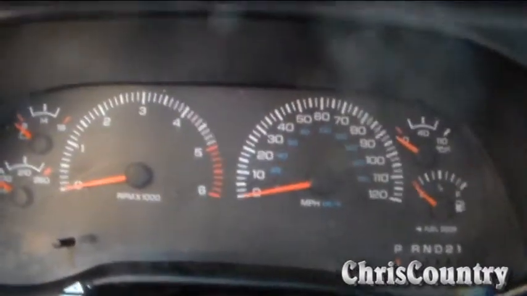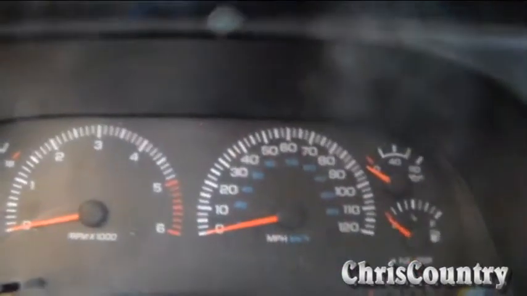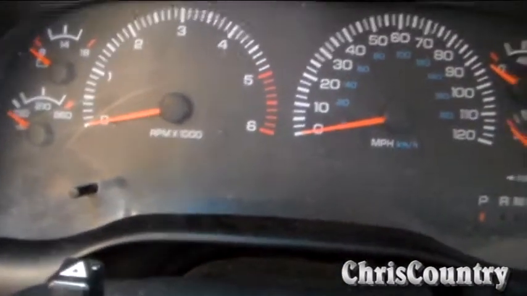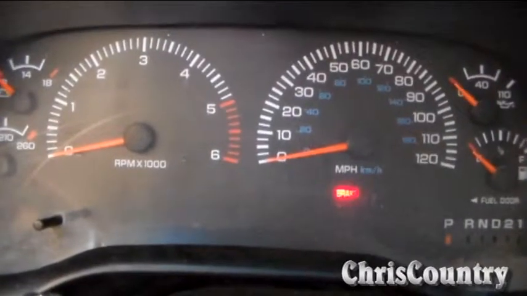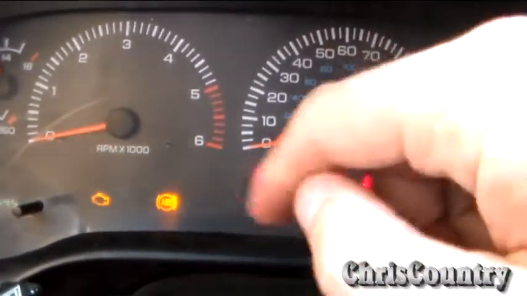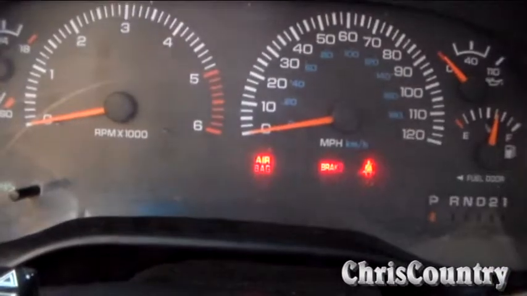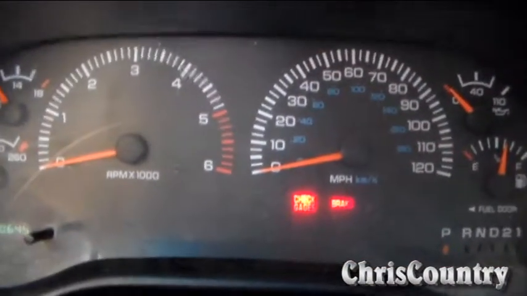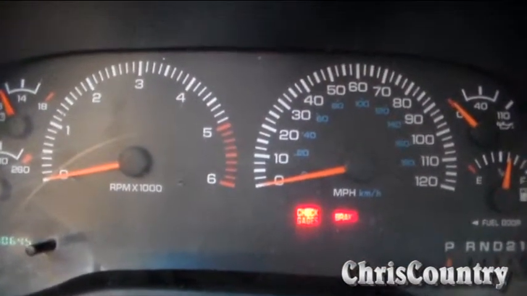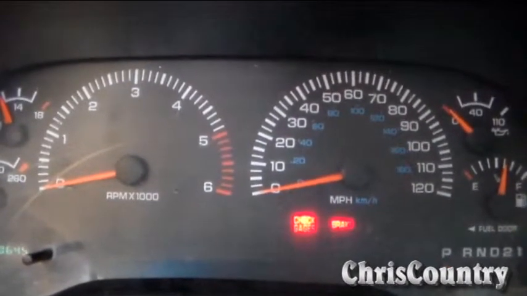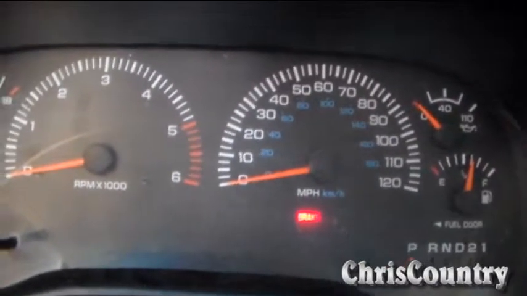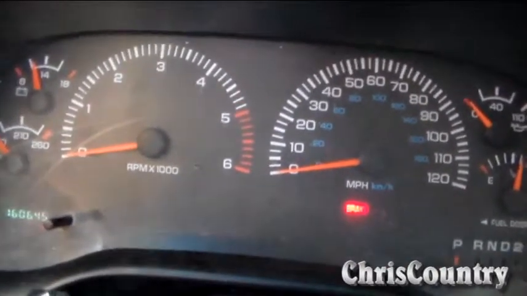Okay gang, so we are looking at the dash of my 2001 Dodge Ram. It's got about 160 some odd thousand miles on it. The check engine light, you'll have to forgive all the dinging, it's hard to see in the lens. Located right here, right down there by the ABS light. This light may or may not stay on with the engine off. Some cars it will, other cars it won't. The brake light is only on because my parking brake is actually set.